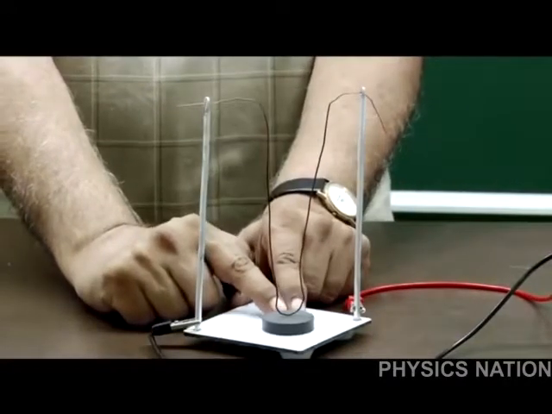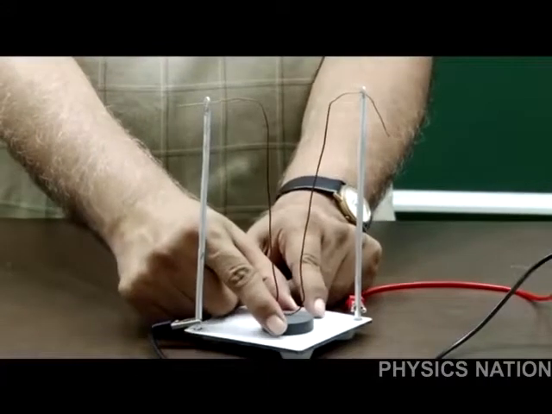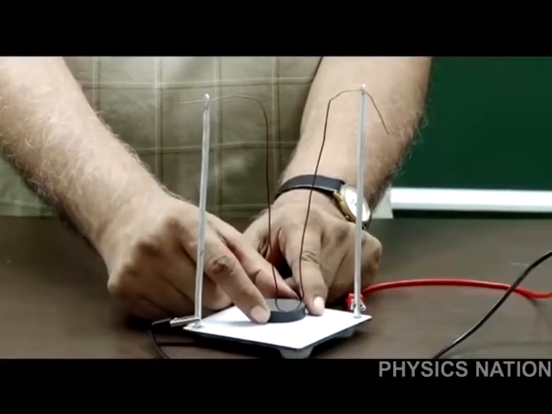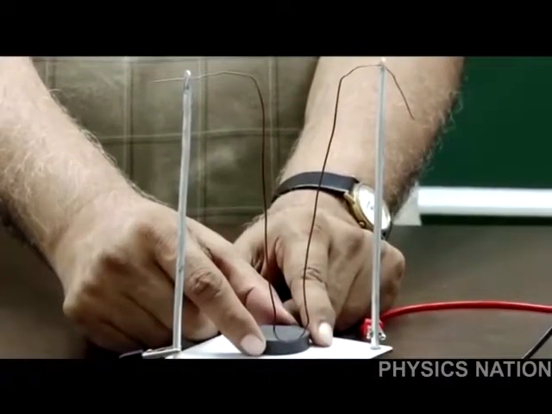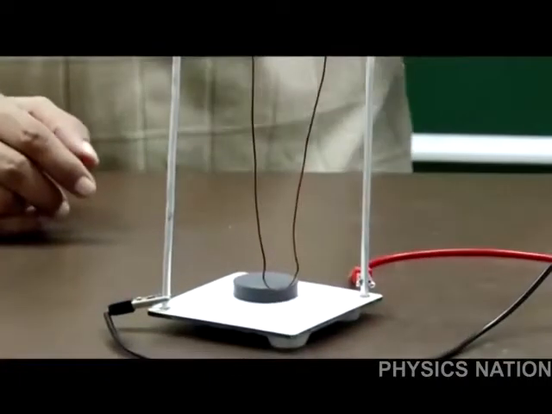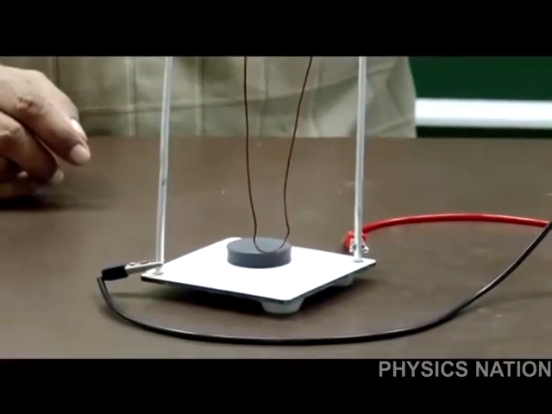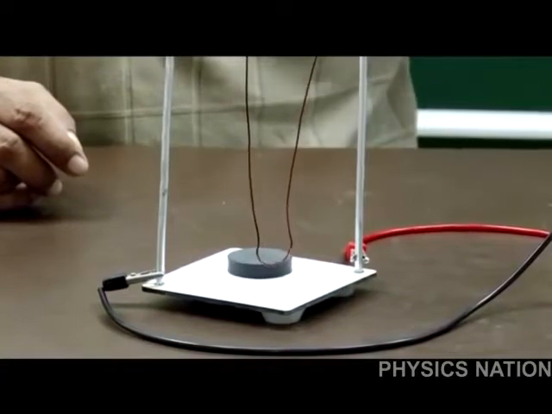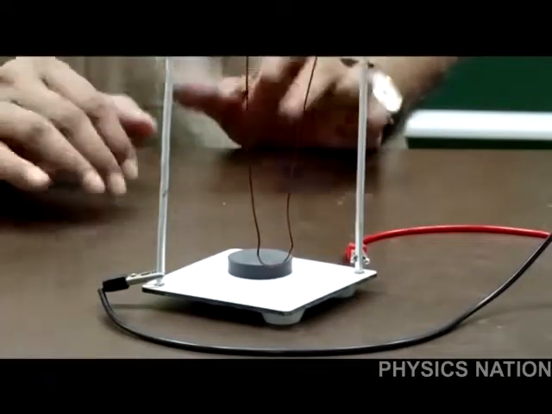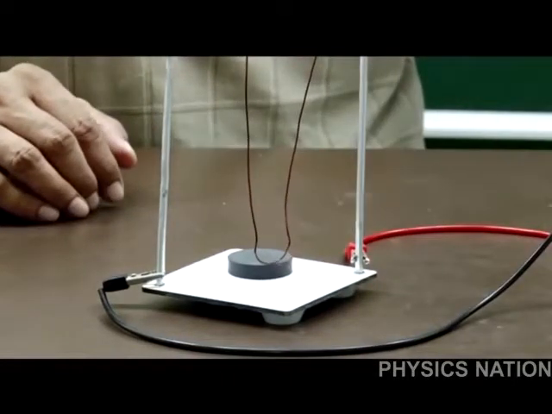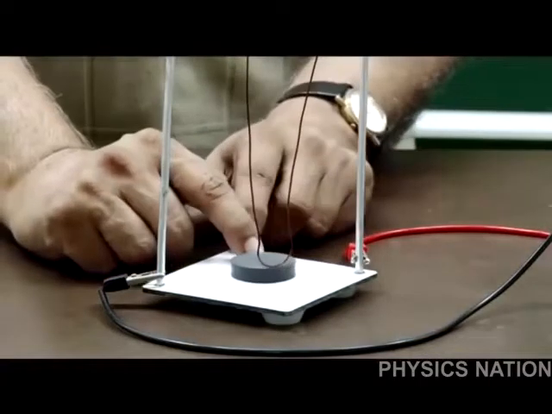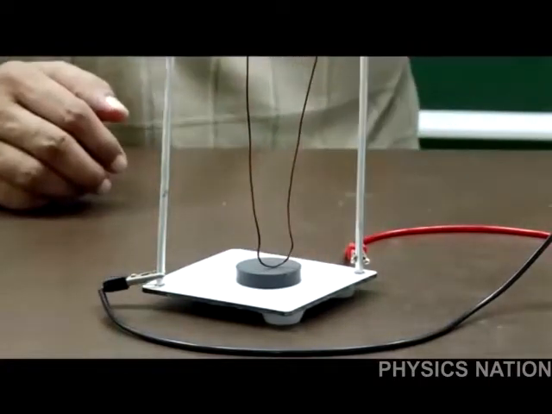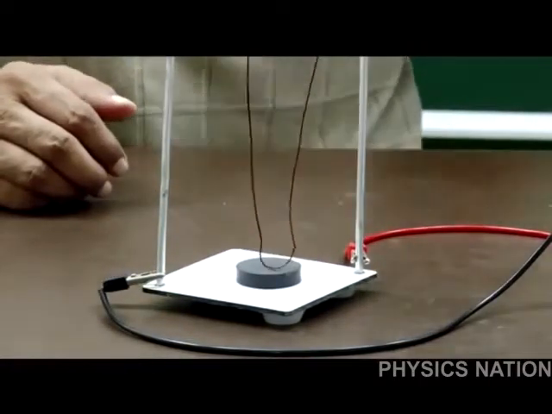Now, if I move this magnet and place it somewhere here, let us see what happens when I put on the power. It comes towards me. At this position, it comes towards me, and at the earlier position, it goes away from me.